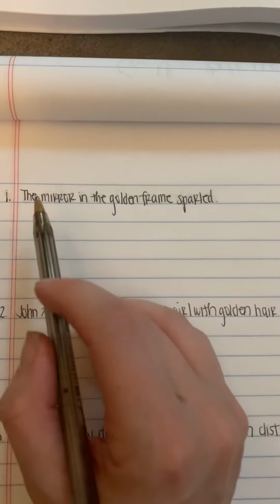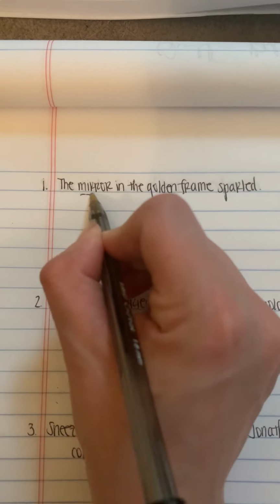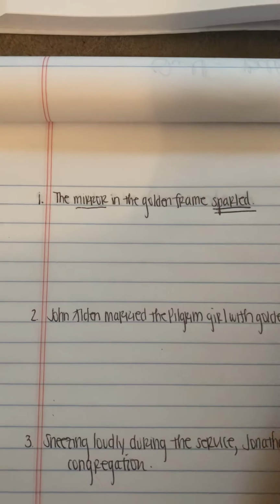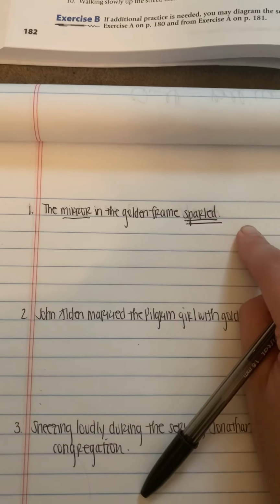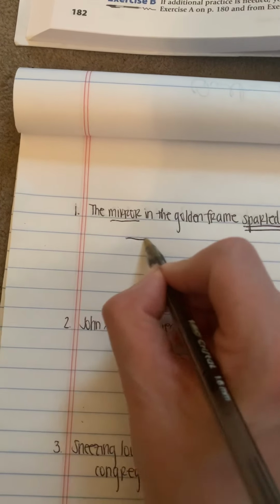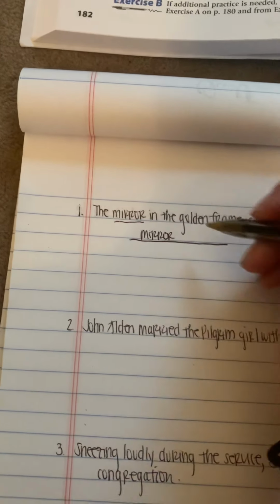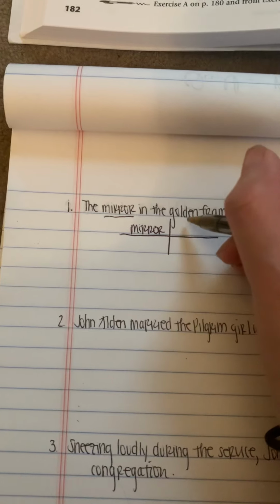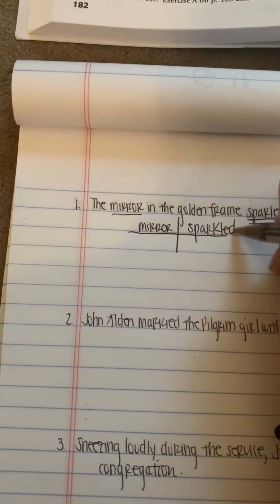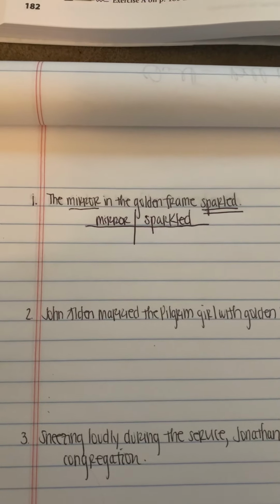So if we look at the first one, the mirror in the golden frame sparkled. So, subject, mirror, and the mirror did what? Sparkled. If we don't have anything after the verb, that means we don't have a complement. So, let's diagram what we have so far. We've got mirror as our subject. Separate it from your verb, and we've got sparkled. About to misspell it.